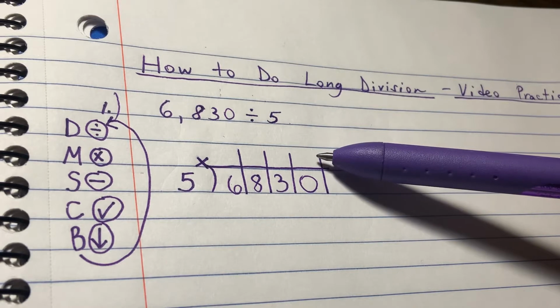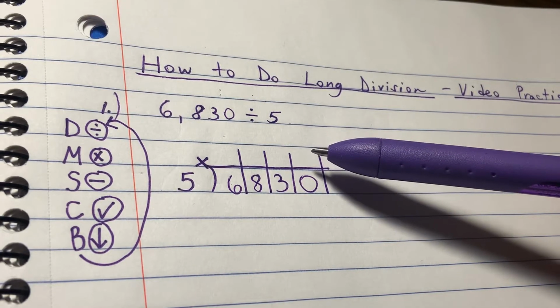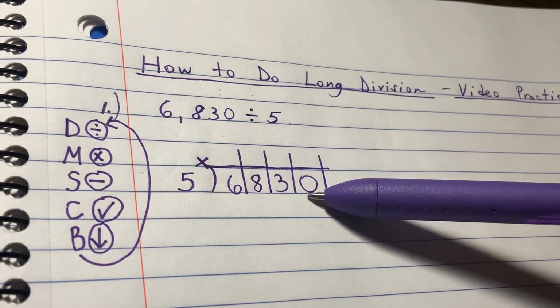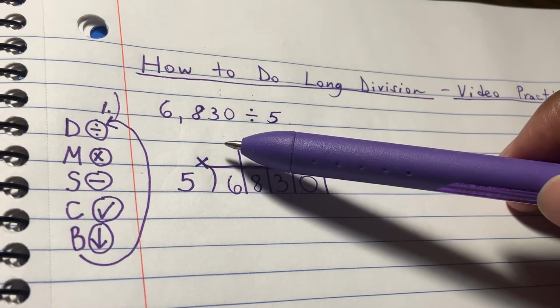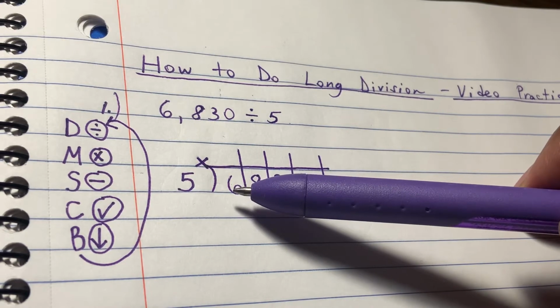That's very important, okay? Place value is important in division, just like it's important in addition, subtraction, and multiplication. So for example, this is my ones place, my tens place, my hundreds place, and my thousands place. Place value still applies in division.